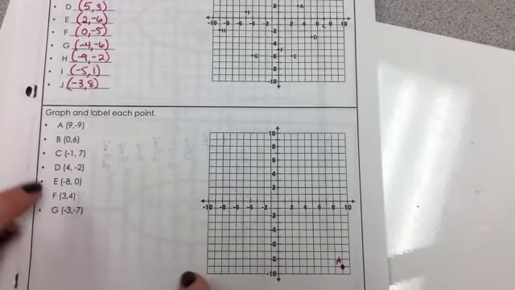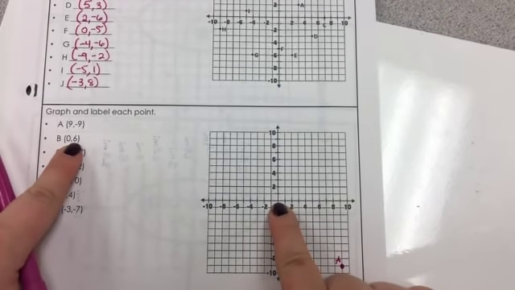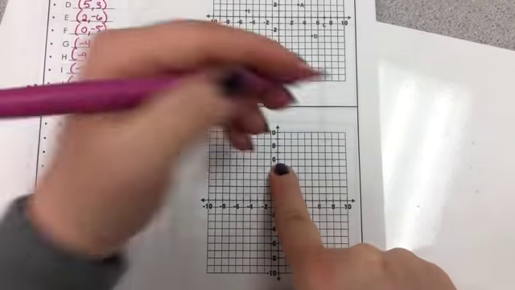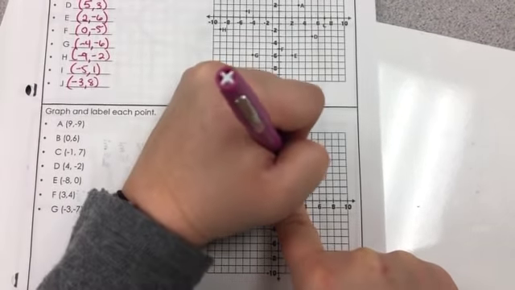For point B, I'm going to find 0 on the x-axis right here at the origin, and then I'm going to go up 6 on the y-axis, plot a point right there and label it as point B.